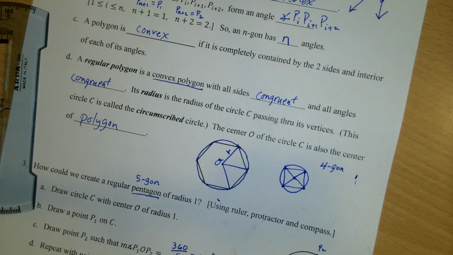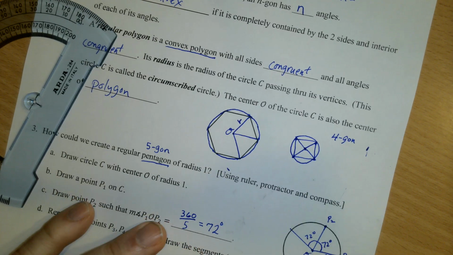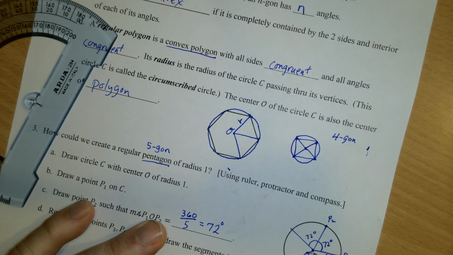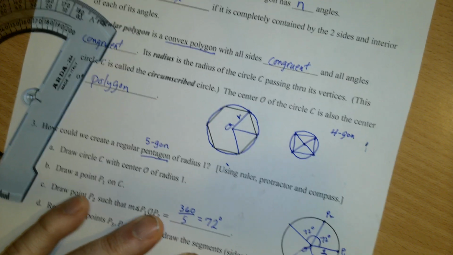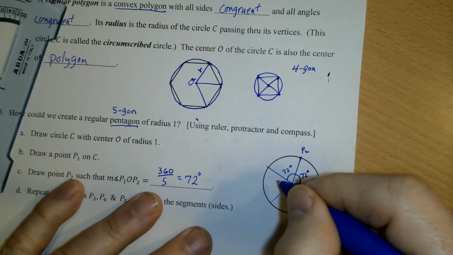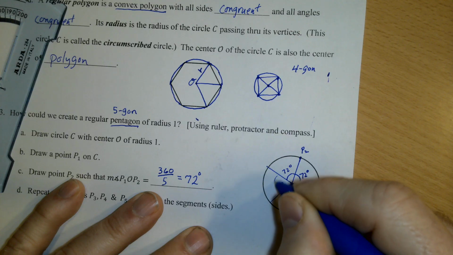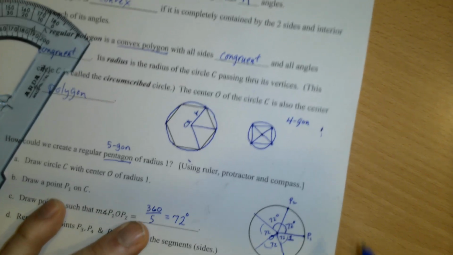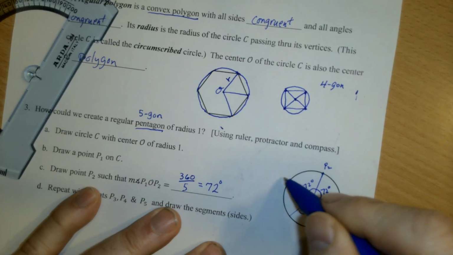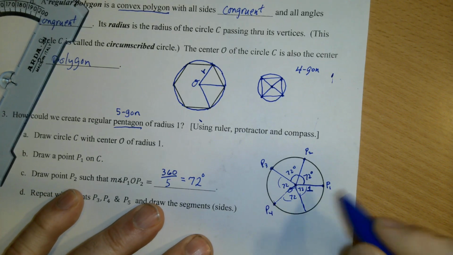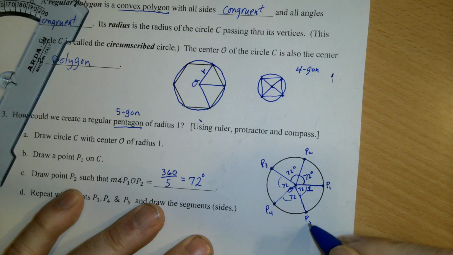I don't need to go beyond that circle. So here's another 72 degrees. I'm just going to estimate the next one. So let's say something like that and something like that. And once you get the 72 degrees, there, and there, we have P3 here, we have P4 here, and we have P5 here.